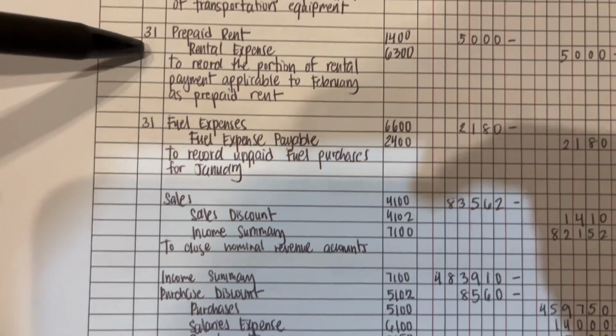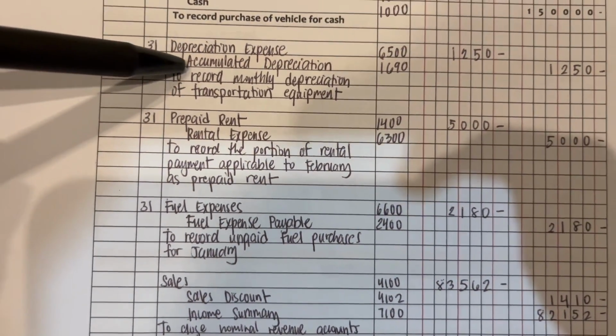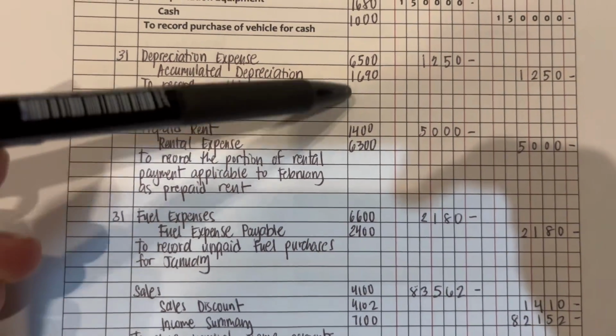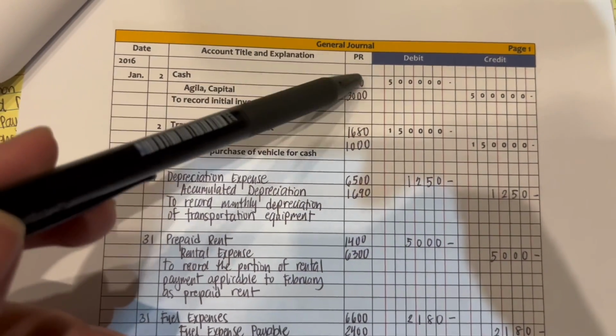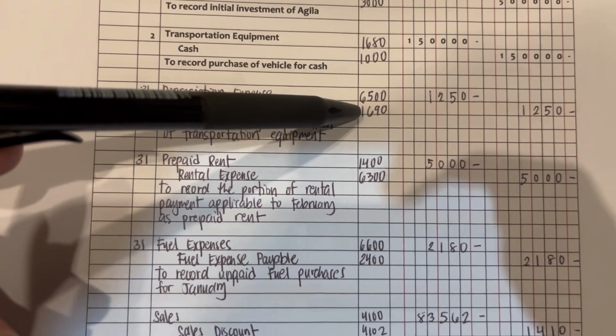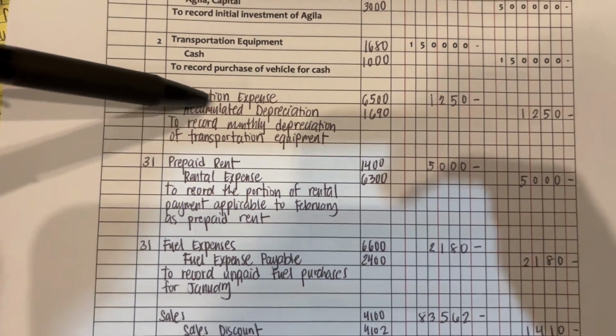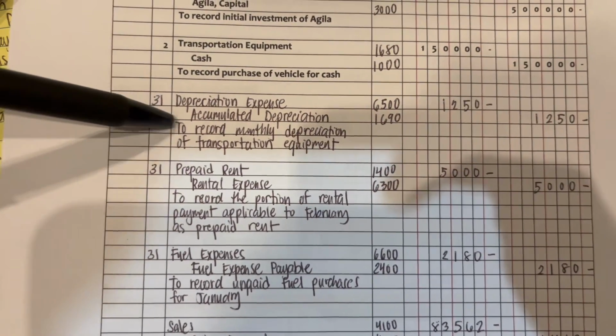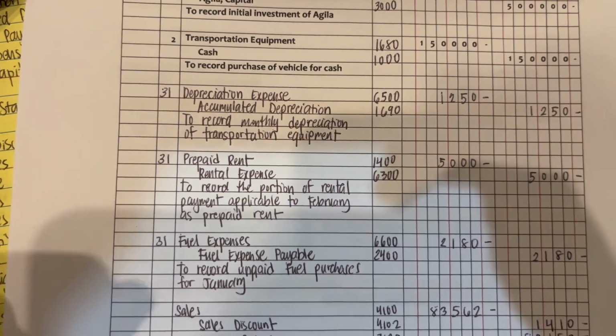And again, we'll find the account that we posted, which is accumulated depreciation, and we will write the reference number 1,690. So it is aligned with the account of accumulated depreciation.